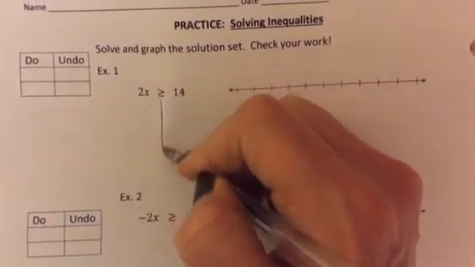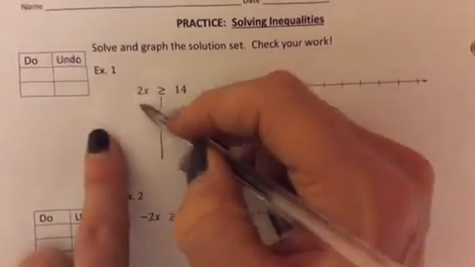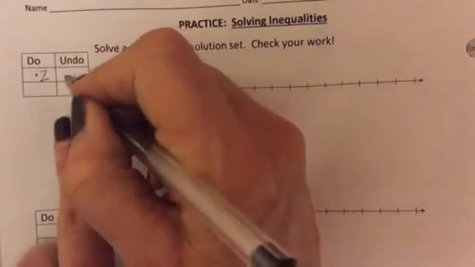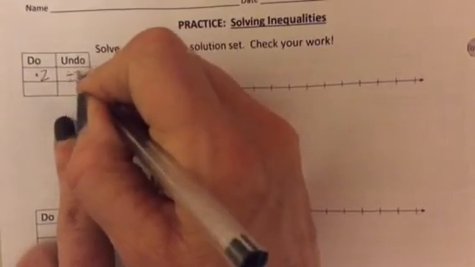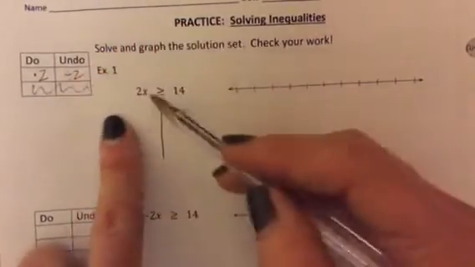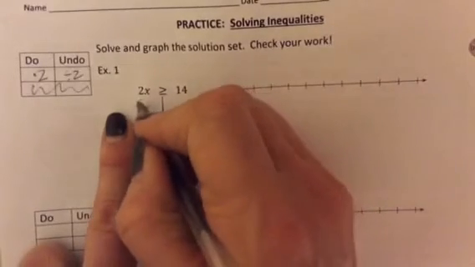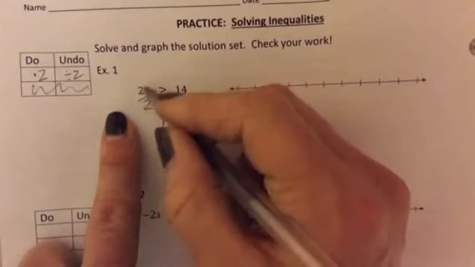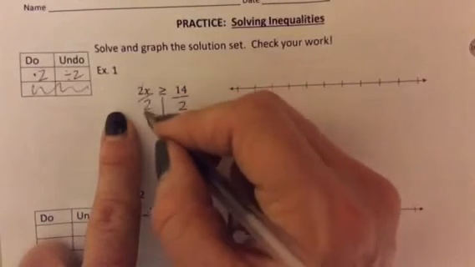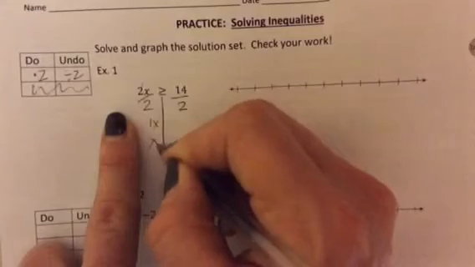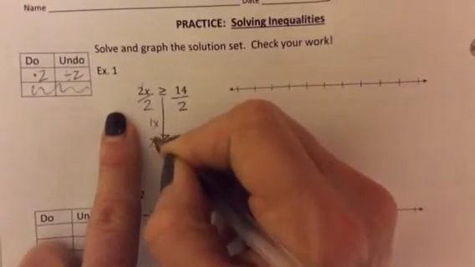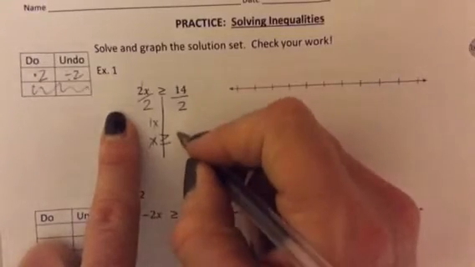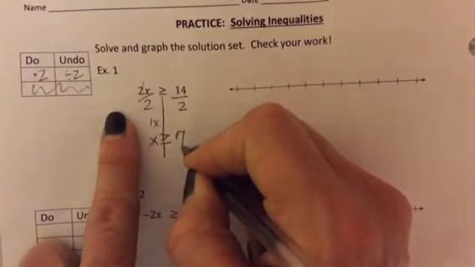So I'm going to draw a line here, and the do is multiplying by 2, and so we're going to divide by 2. There's not a two-step, so this is a one-step equation. So when I divide by 2, it's positive, so I don't need to worry about flipping the symbol. So 2 divided by 2 is 1x, or x alone. Bring down my greater than or equal to symbol, since I'm not dividing or multiplying by a negative. And then 14 divided by 2 is 7.